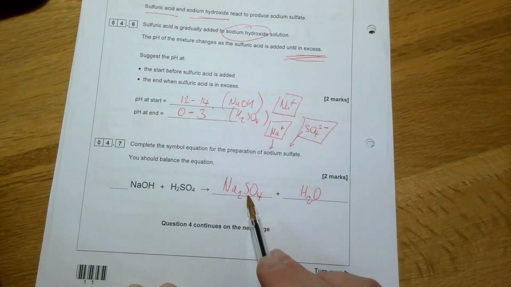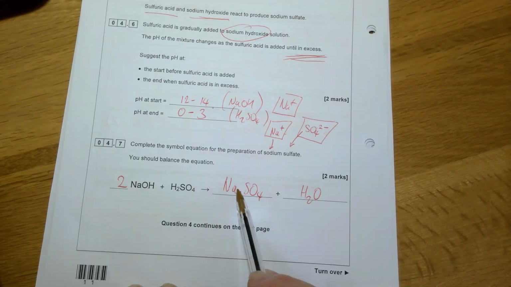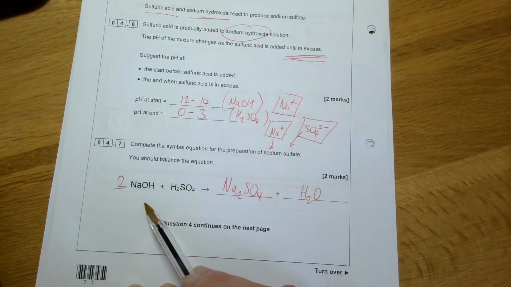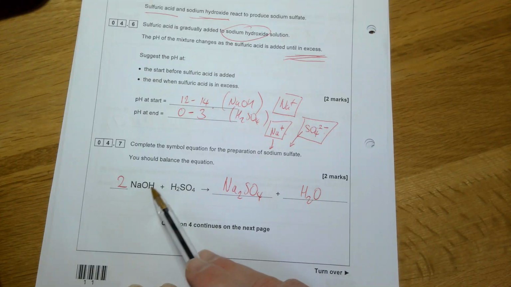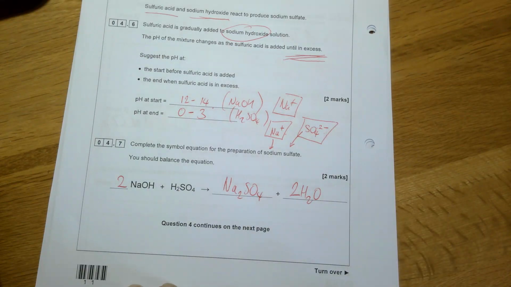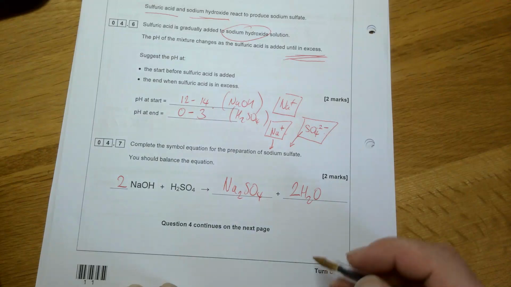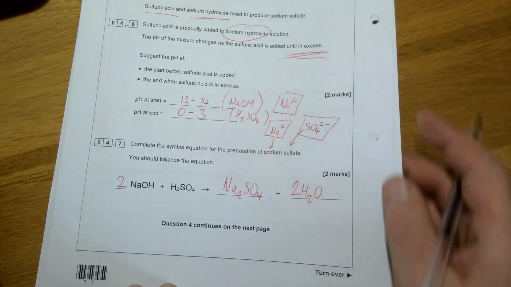So we've got 1 sulfur, we've got 2 sodium, so we need a 2 there. Let's see if this is balanced now. I don't think it is, but we've got 2 sodiums, good. 1 sulfur, good. 1, 2, 6 oxygens, and 1, 2, 3, 4 hydrogens. So the way to balance that is to put a 2 there, and it's suddenly balanced. You can tot it all up in the way that you normally would, just count how many there are of each element.